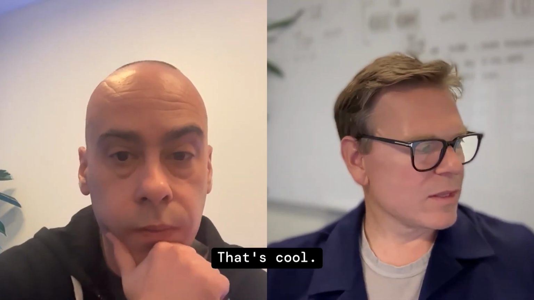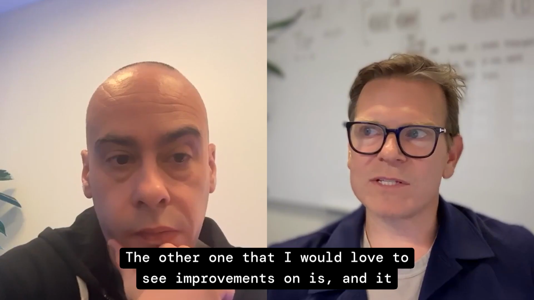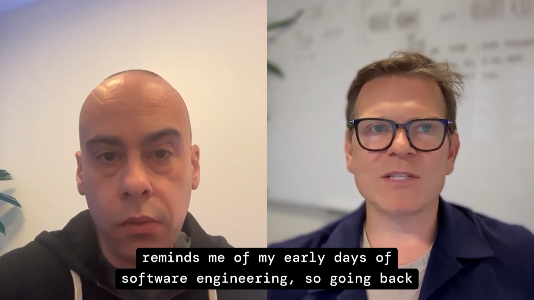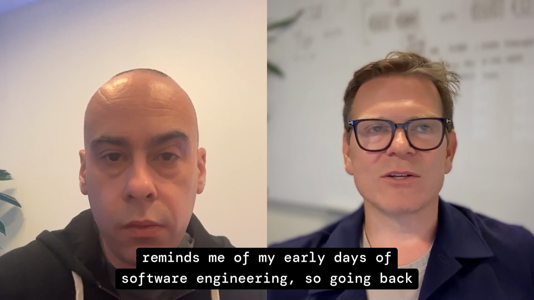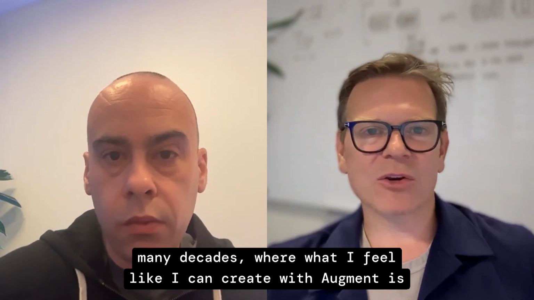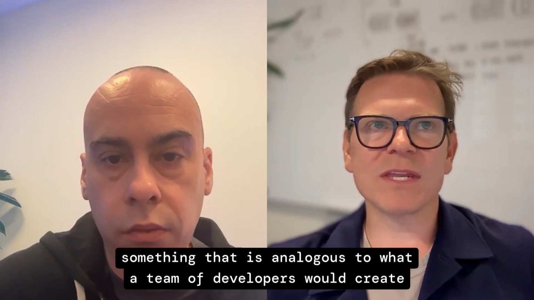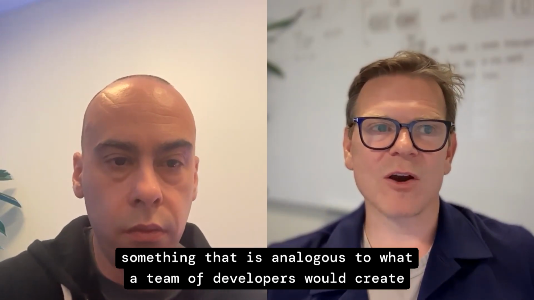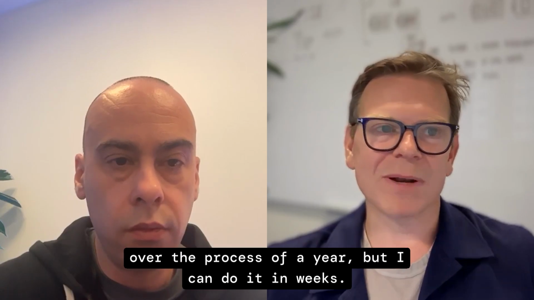That's cool. The other one that I would love to see improvements on reminds me of my early days of software engineering, going back many decades. What I feel like I can create with Augment is analogous to what a team of developers would create over the process of a year, but I can do it in weeks.